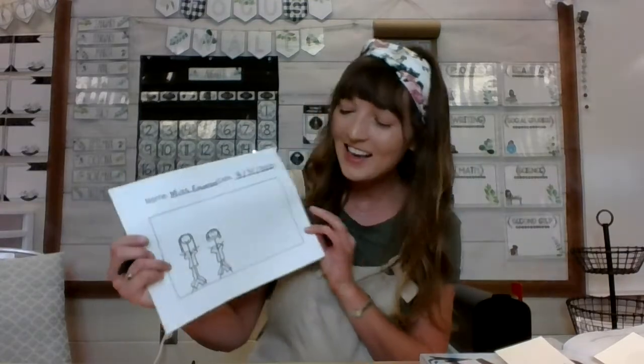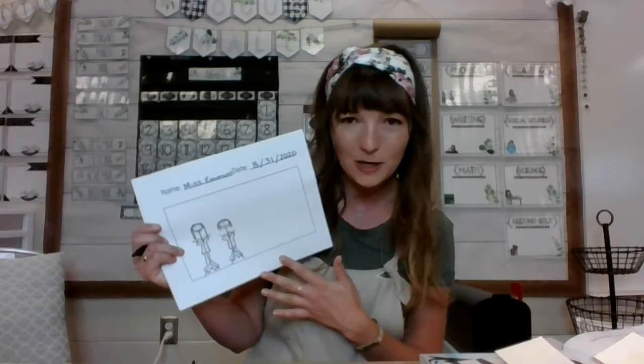Where do you think we are camping at? Do you think we are inside or outside? If you guessed outside, you are correct. When we go camping, we go out into the woods and we camp outside. So I need to draw some details in my picture that show that we're outside. I might draw a sun. I could draw some clouds. I could even draw a tree.